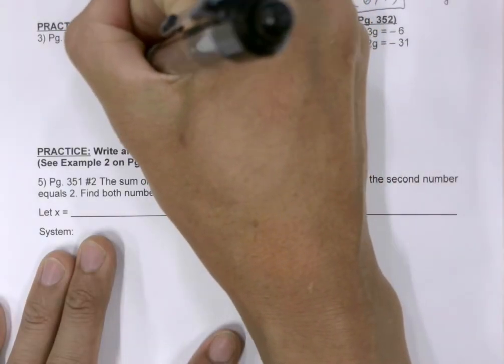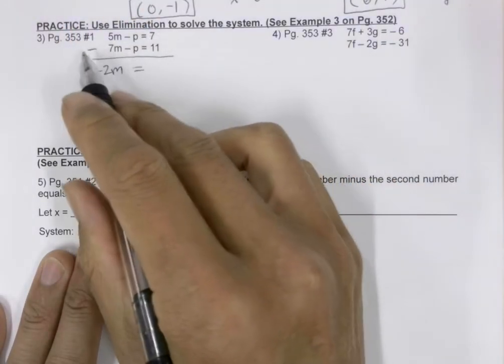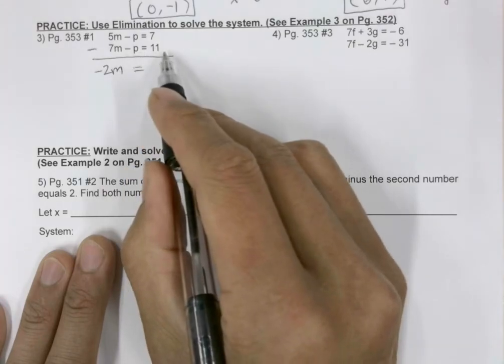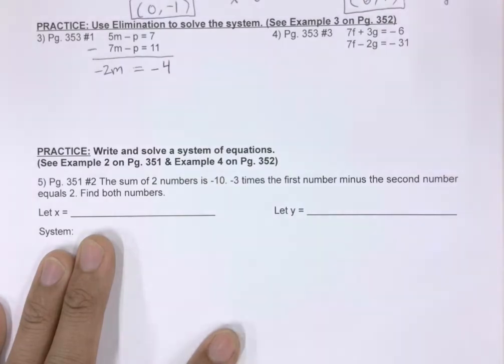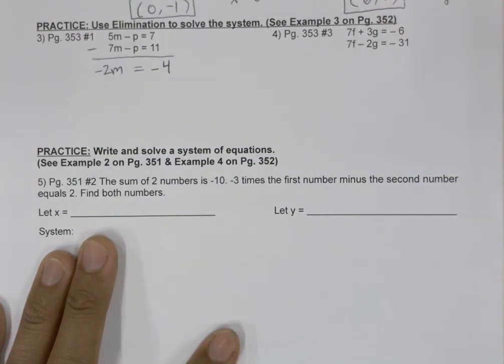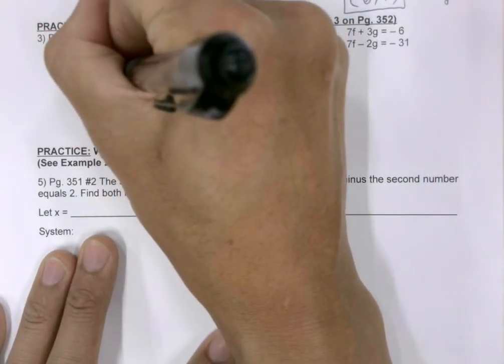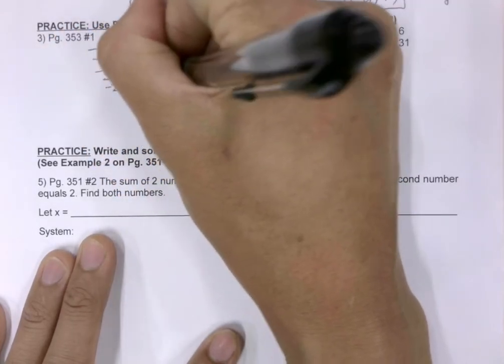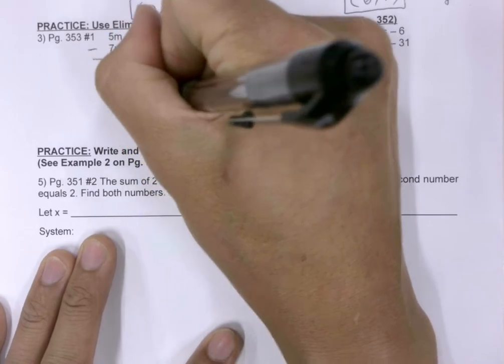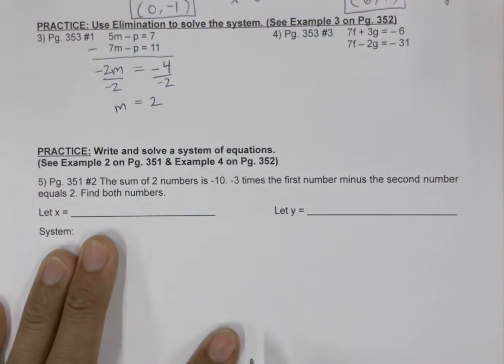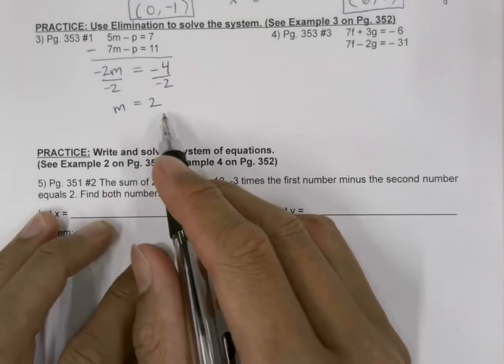So that's going to be equal to 7 minus 11. 7 take away 11 is negative 4. And now we're going to divide by the coefficient in front of the m, which is negative 2. And we'll get m is equal to positive 2. Alright, so m is equal to positive 2.